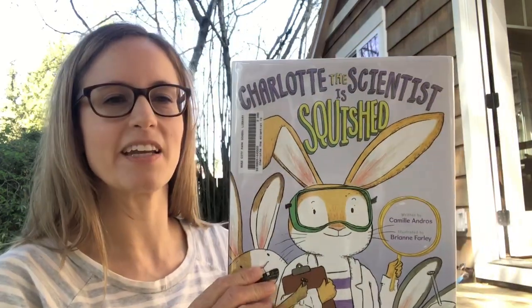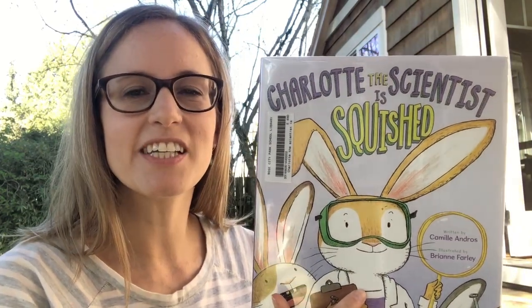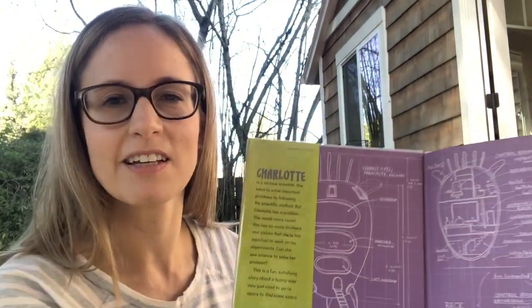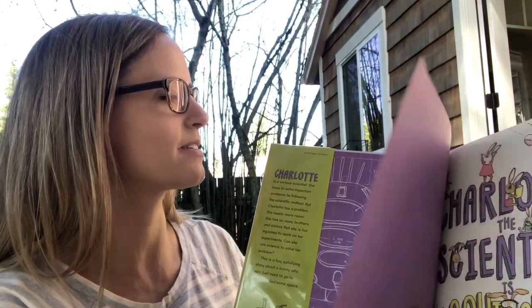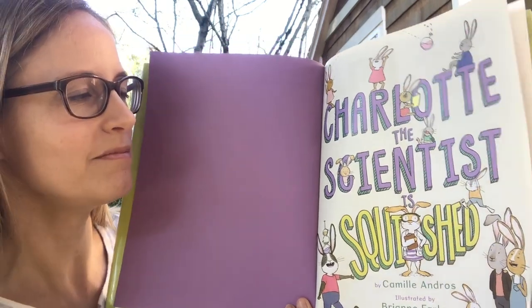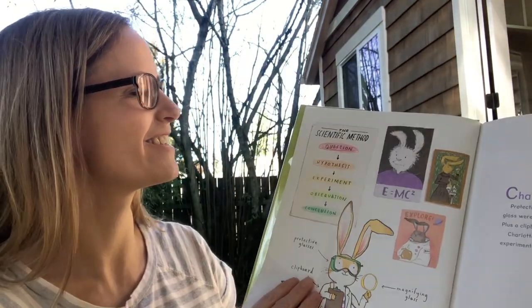I have two stories that we are going to read from the same character. The first story that we are going to read is called Charlotte the Scientist Is Squished. This is a book about a little bunny right here. Her name is Charlotte, and she has a problem. She is squished in her family, and she's trying to figure out how she can find more space. So she uses the scientific method to complete a couple of experiments to see if she can figure out how to do that. So let's enjoy the story today.